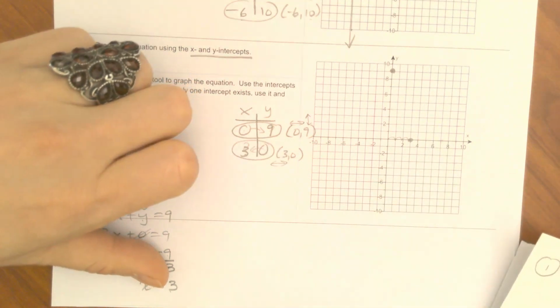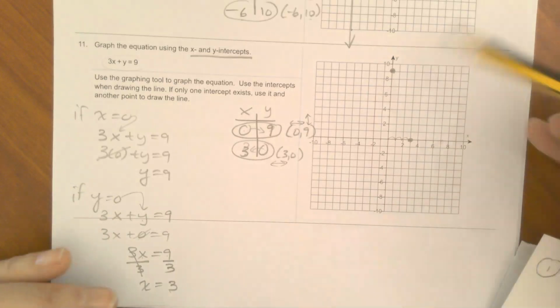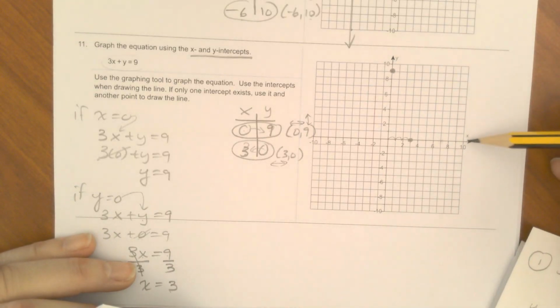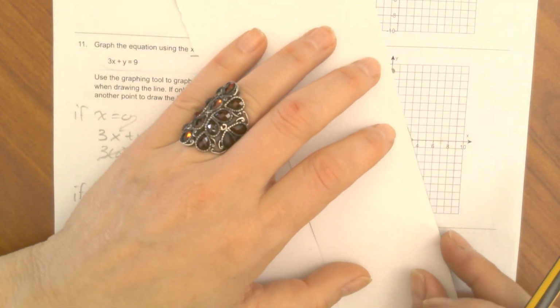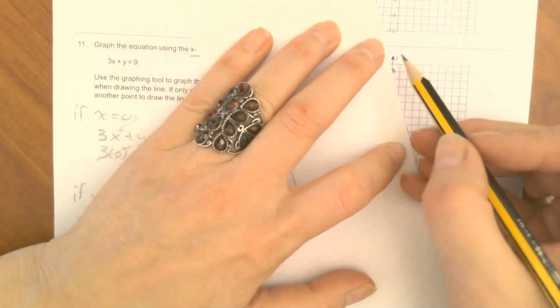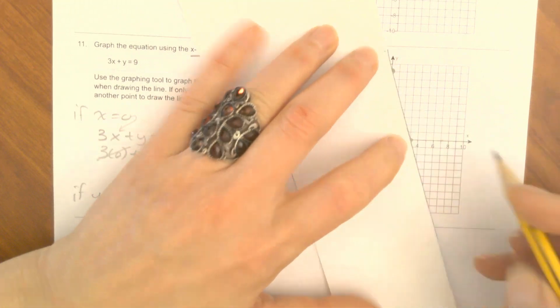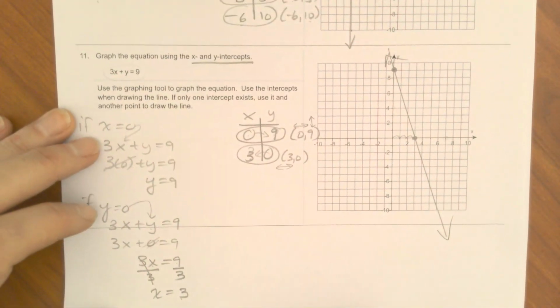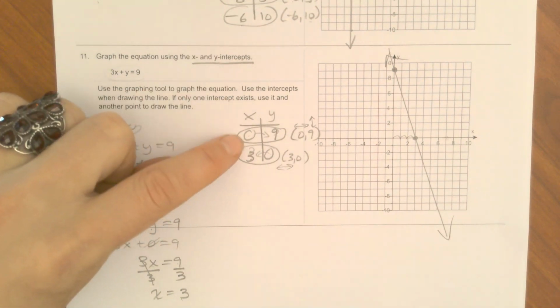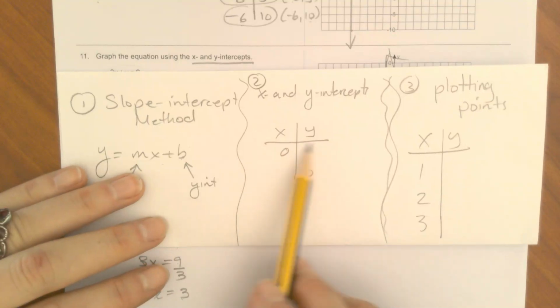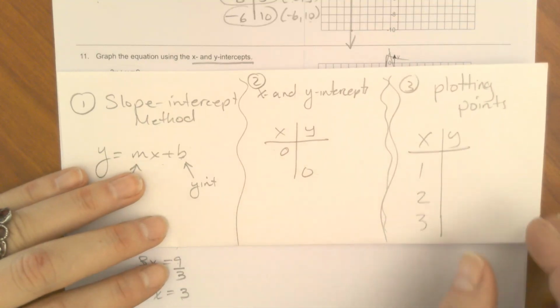So there's my 2 points, and you can see this point is on the y-axis, and this point is on the x-axis, so those are our x and y intercepts. And I just join them up. And I've graphed my line. Okay? So when you use x and y intercepts, you have to use this method, a table of values, and use 2 zeros. Let's look at the next question.